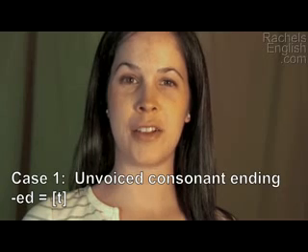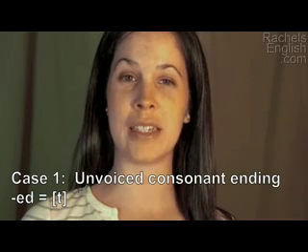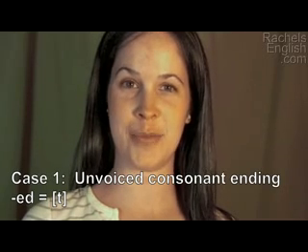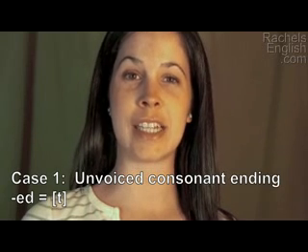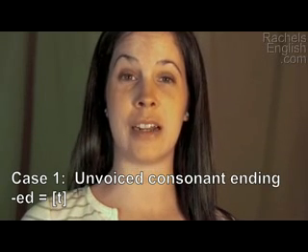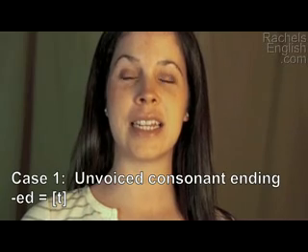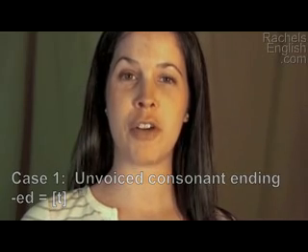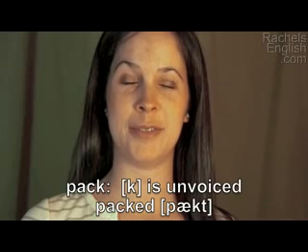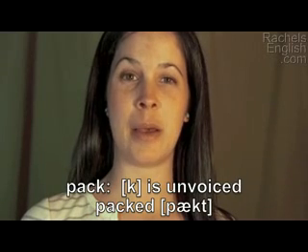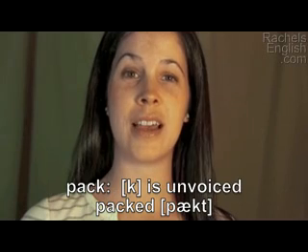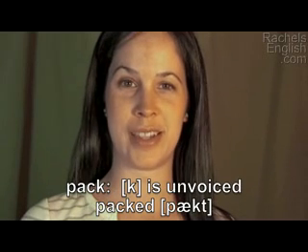When the final sound of the verb in infinitive form is an unvoiced consonant sound, then the ed is also pronounced as an unvoiced consonant, and that is the t sound. For example, the word pack. When you add the ed, it becomes packed, because the k sound is unvoiced.